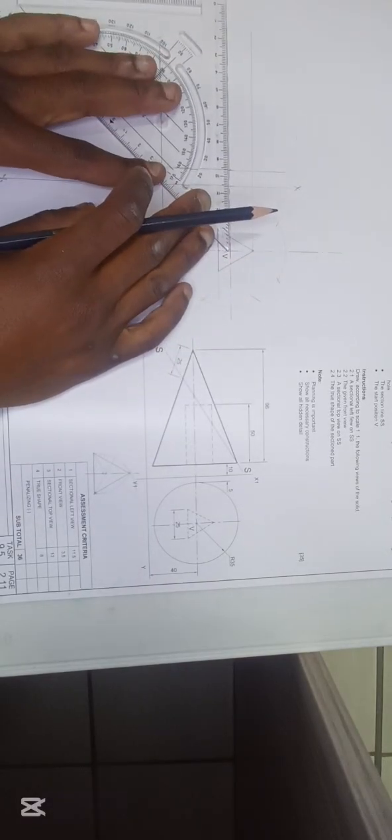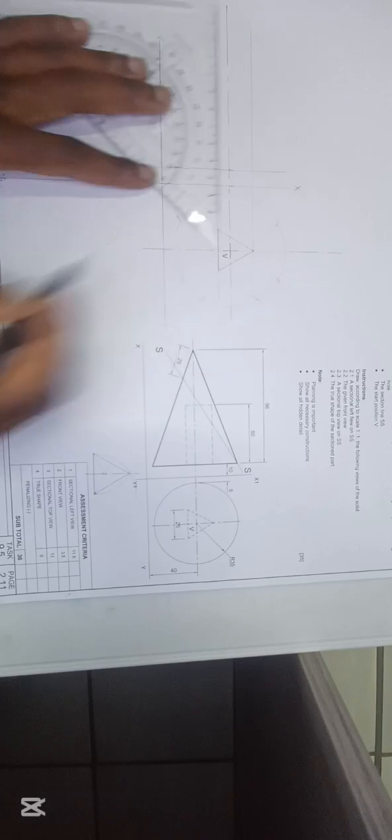Okay, and then from the base to our apex is going to be 96mm. 96mm is here. Okay, so this is going to be our 96.